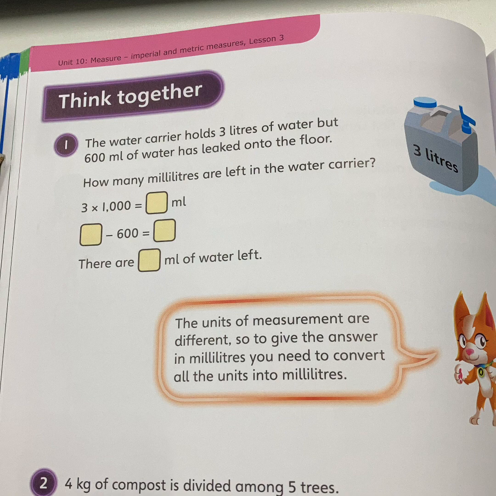So are we adding water? Are we taking it away? Are we multiplying it? Are we dividing it? What are we doing? Well, we're taking it away, aren't we? Because it's leaked, it's gone out, it's gone. So we need to do 3 litres, take away 600 millilitres. Can we do that? No, because the noun is different. So we need to think about what can we turn 3 litres into, and then can we take it away? Off we go.